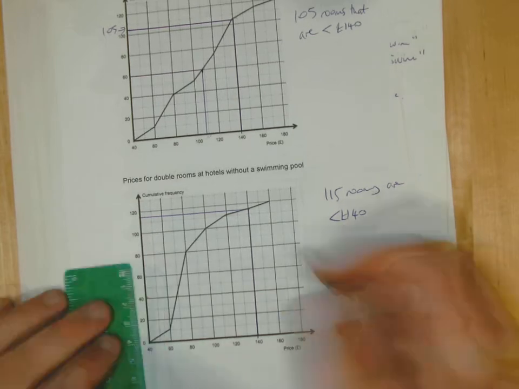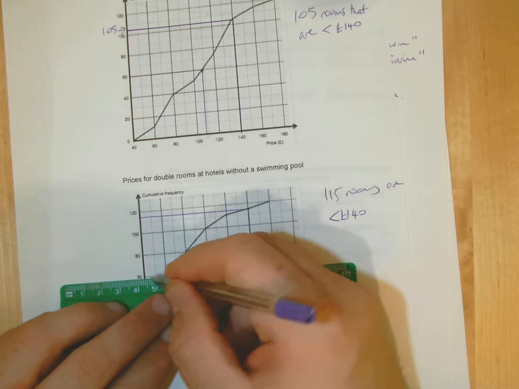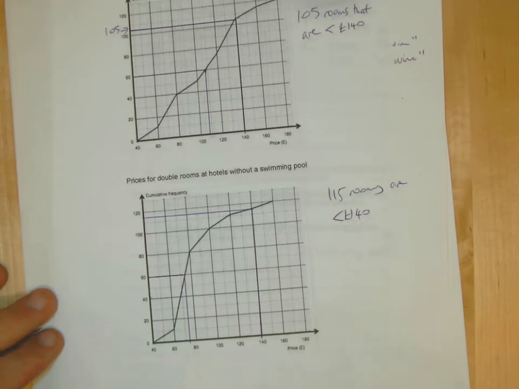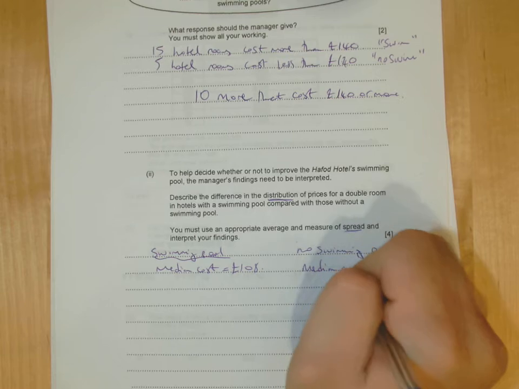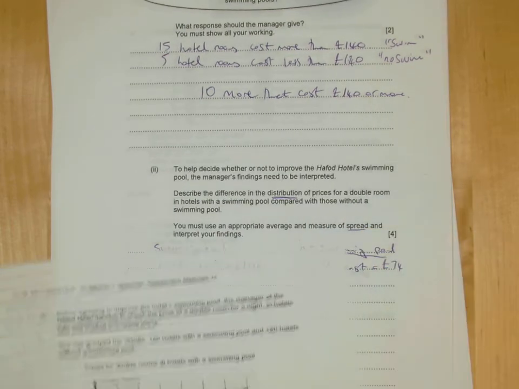Okay, so if we work out the median, let's go for the median here for the one without the swimming pool, again across at 60. And I've got there £74. Okay, £74. So the median cost £74. Much less, isn't it? The average cost is much less without a swimming pool.